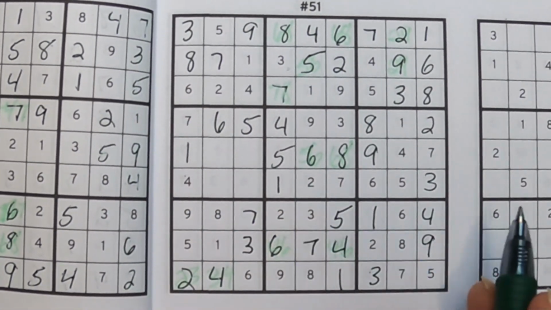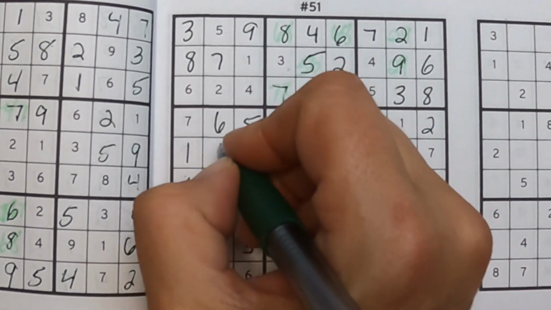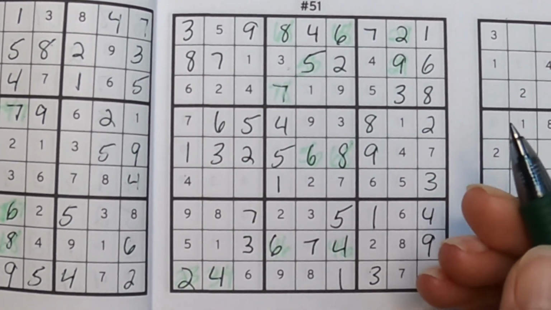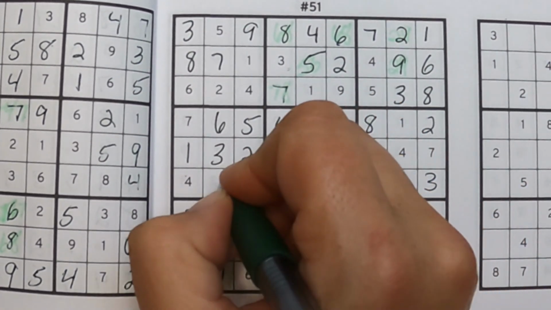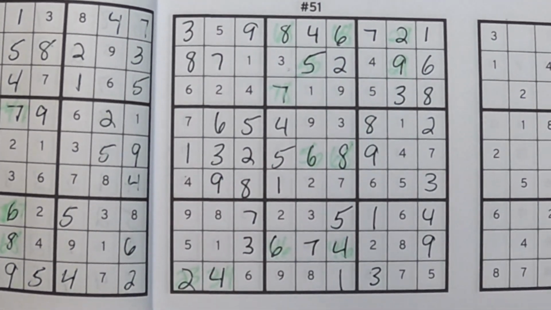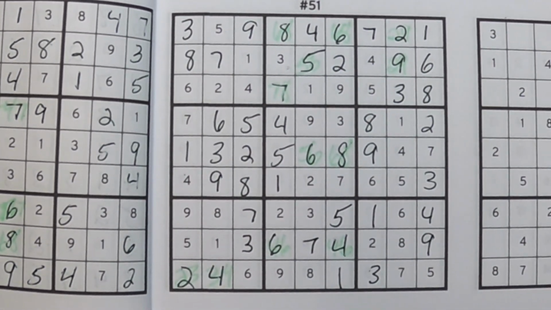For this row, we're missing 2 and 3. We've got a 2 here, so 3, 2. And for this box, we're missing 8 and 9. We've got an 8 here, so 9 and 8. And there we have it for today's puzzle.